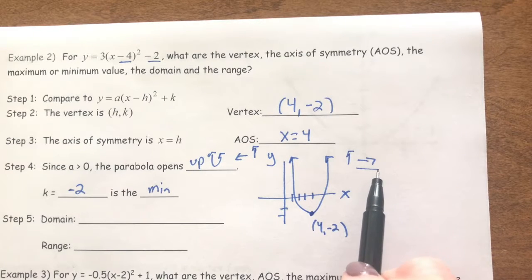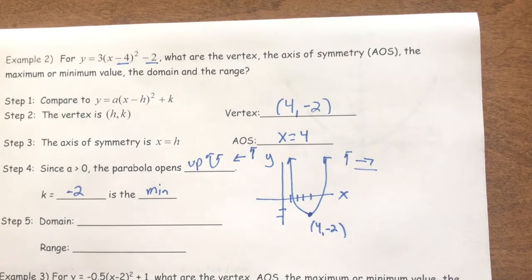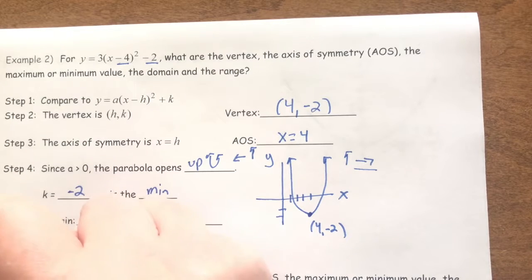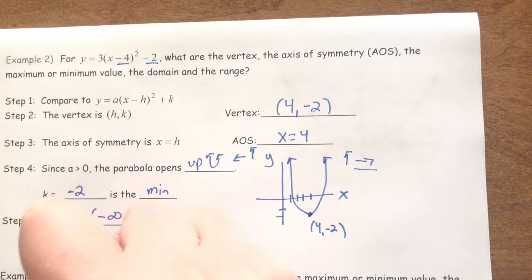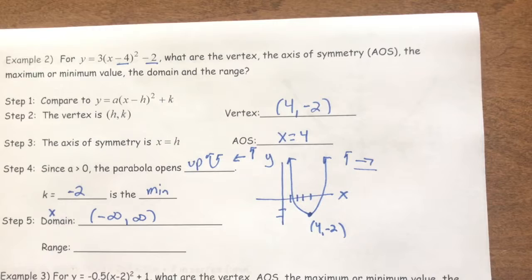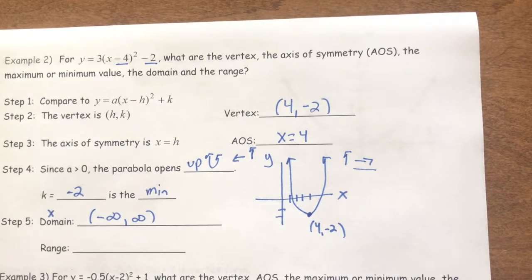So the domain is all real numbers, but we are now using interval notation, and we will write from negative infinity to positive infinity. Those are how our x values will go for this function. We can plug in any number we want. But is that true for the range? The range is our y value.